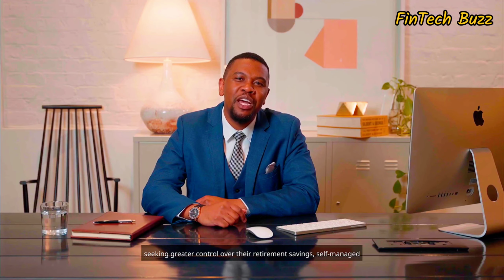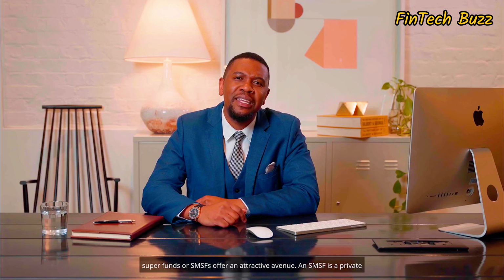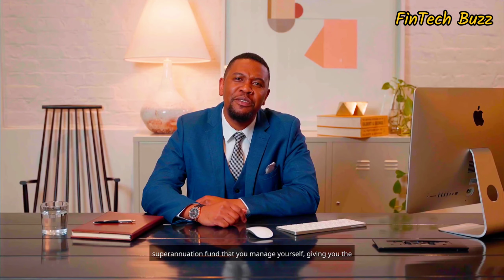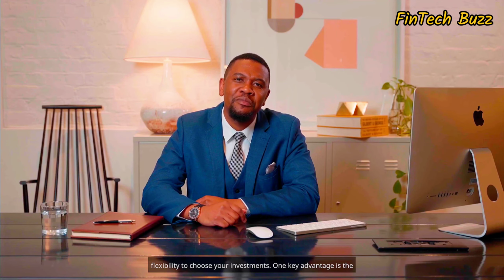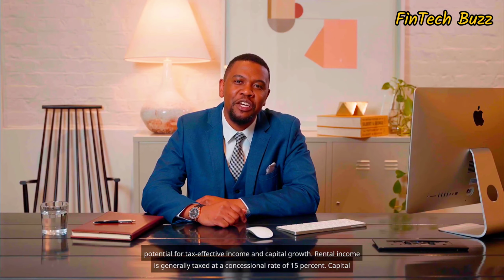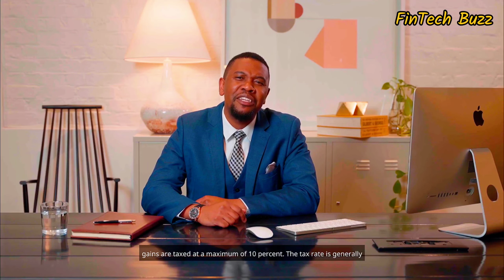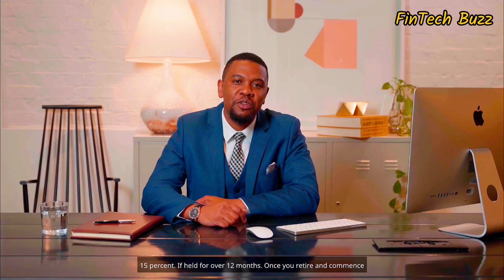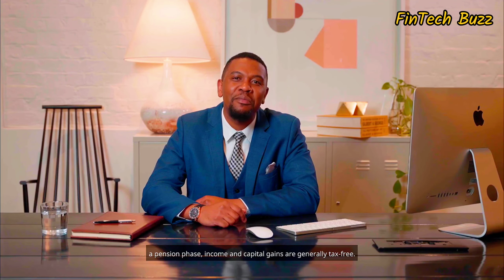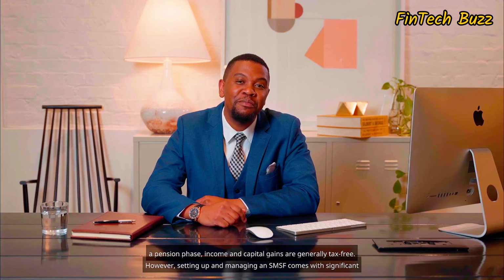For those seeking greater control over their retirement savings, self-managed super funds, or SMSFs, offer an attractive avenue. An SMSF is a private superannuation fund that you manage yourself, giving you the flexibility to choose your investments. One key advantage is the potential for tax-effective income and capital growth. Rental income is generally taxed at a concessional rate of 15%. Capital gains are taxed at a maximum of 10% if held for over 12 months. Once you retire and commence a pension phase, income and capital gains are generally tax-free.